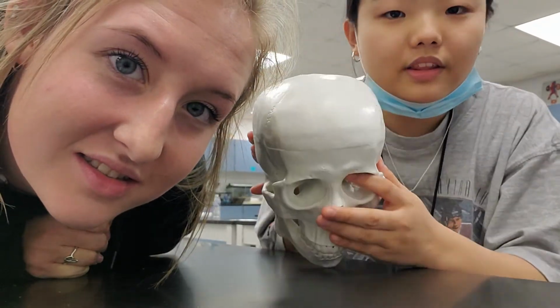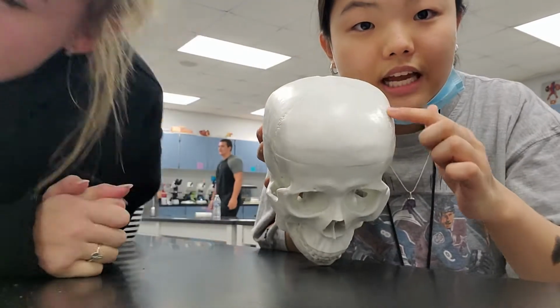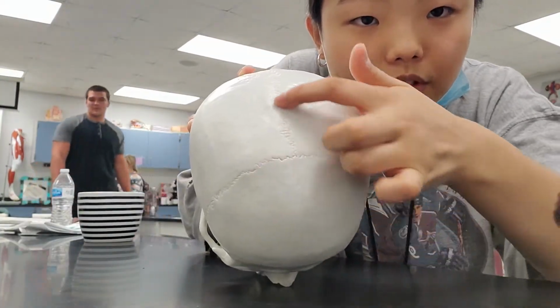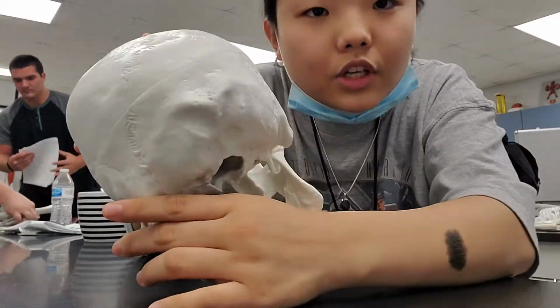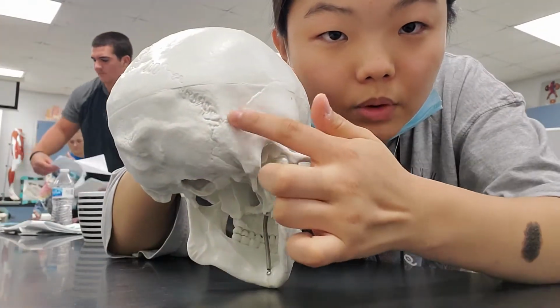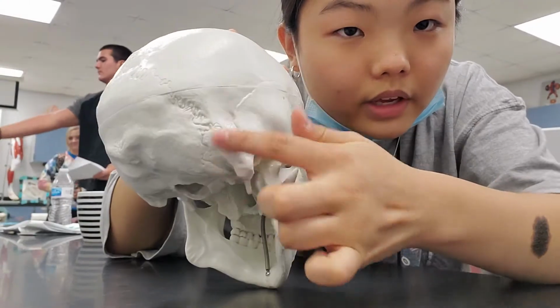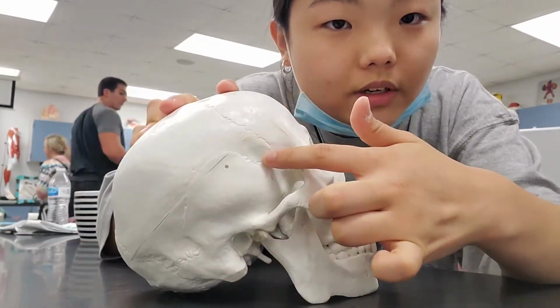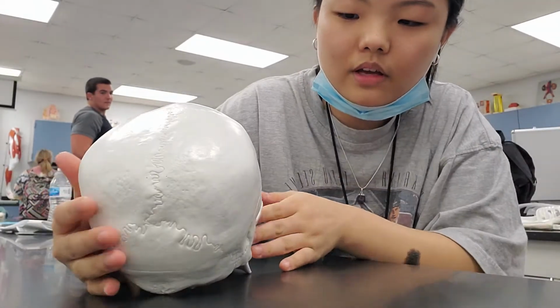Now we're going to do the sutures. This one is your coronal suture. This one's your sagittal suture. This one's your lambdoid suture. And then this one is your squamous suture. I think I said this was temporal.